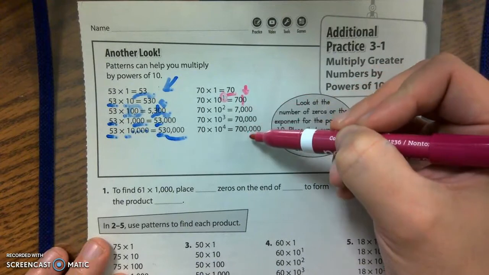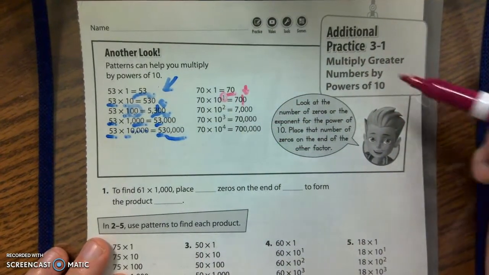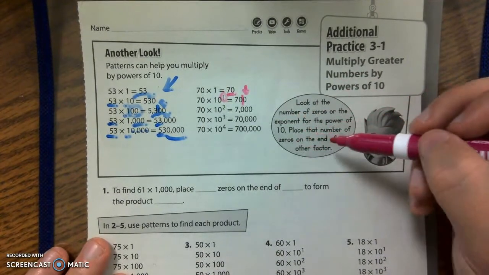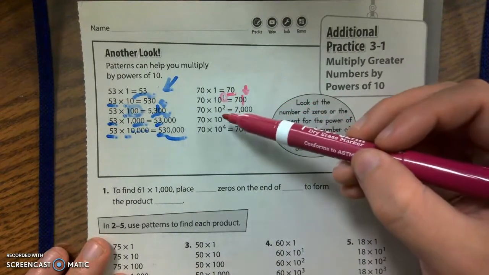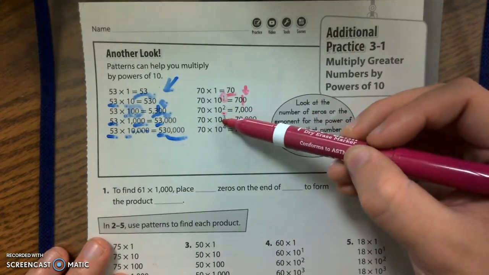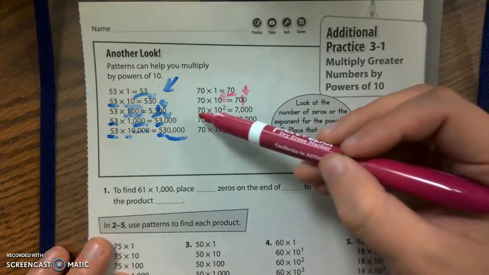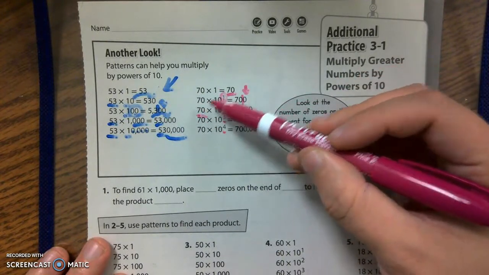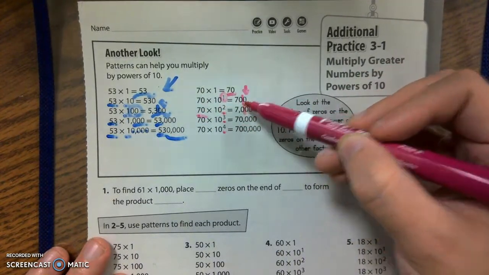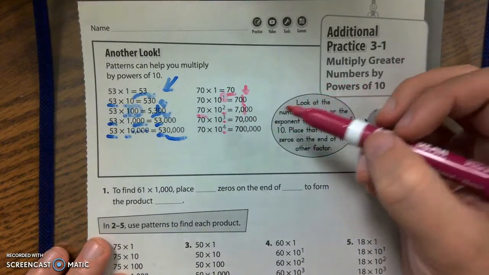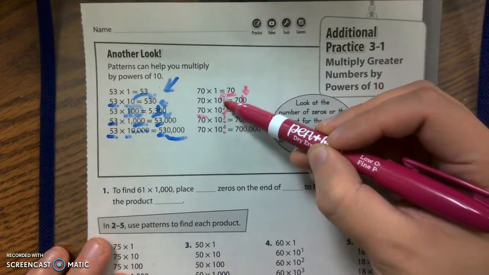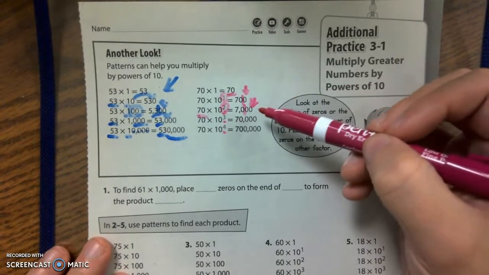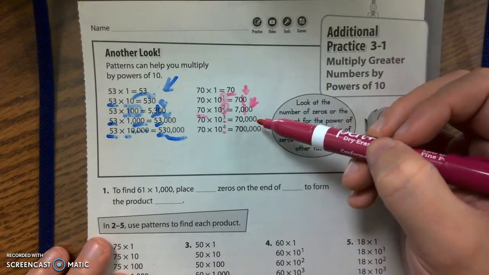And they continued that all the way down. And so our little guy right here says, look at the number of zeros, or the exponent, for the power of 10. Place that number of zeros on the end of the factor. So every time you see a 2, a 3, or a 4, you're going to place that many zeros after the number 70. 70 already includes a 0. So if I did 70 times 10 to the second power, well, there's 70 right there. And sorry if I have to get a little louder, my air just kicked on. And then I have 2 as the exponent, so I place 2 zeros. So my answer is 7,000, and the same thing for 70 times 10 to the third and 70 times 10 to the fourth.